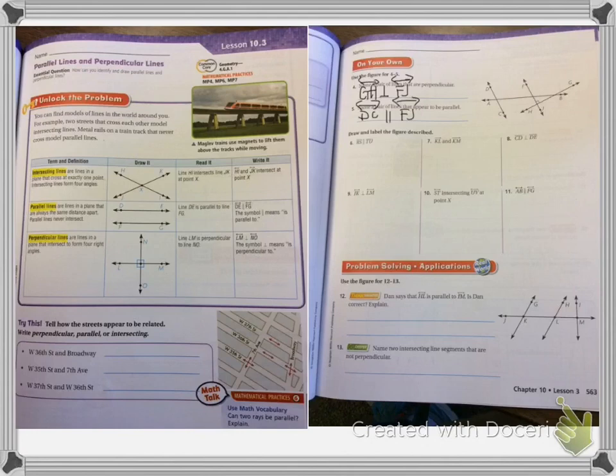Number 6, and all of these 6 through 11, are going to give you an opportunity to label and draw what it's describing. Notice above the RS and above the TU, there is a line, but it does not have arrows, which means we're dealing with a segment. Your R, S, T, and U should have points at the ends instead of arrows.